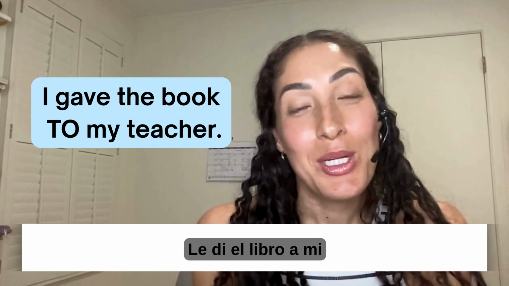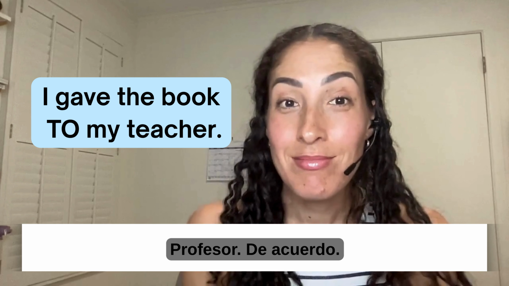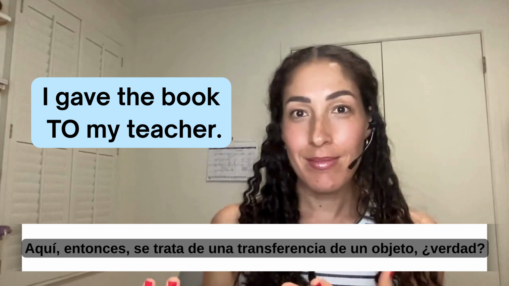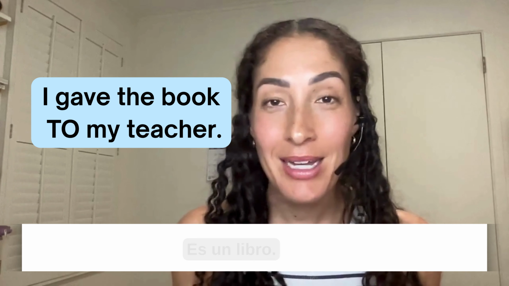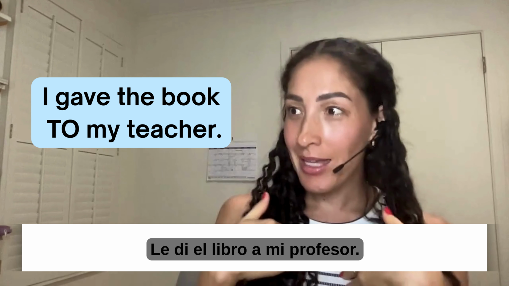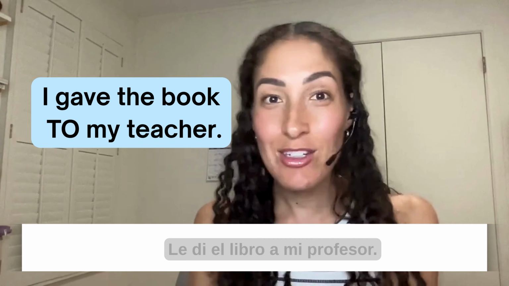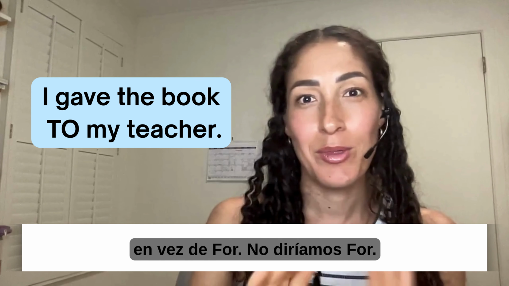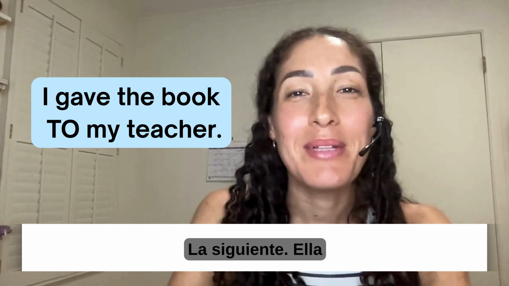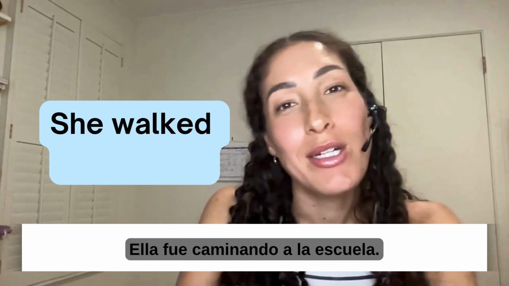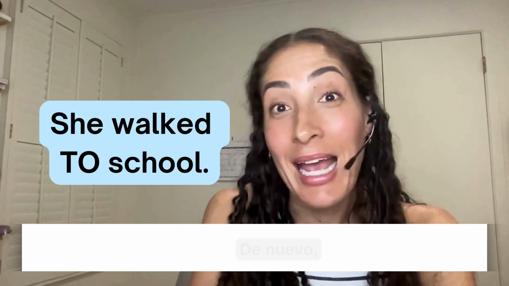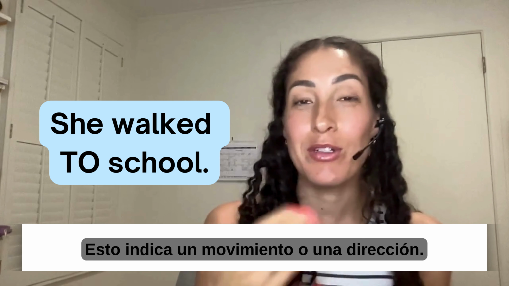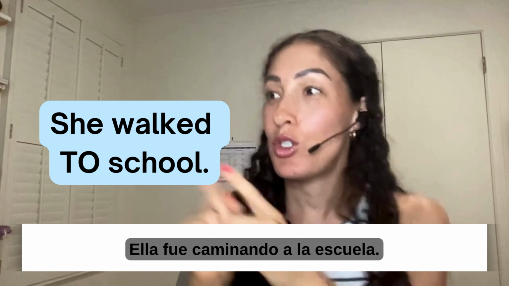I gave the book to my teacher. Okay, so here, there's a transfer of an object, right? It's a book. I gave the book to my teacher instead of "for". We wouldn't say "for". Next one. She walked to school. Again, this shows a movement or a direction. She walked to school.